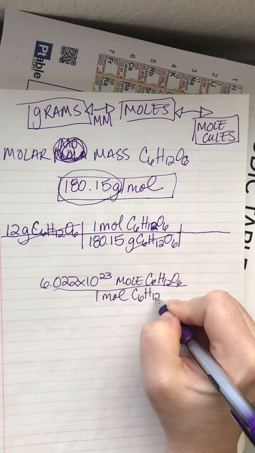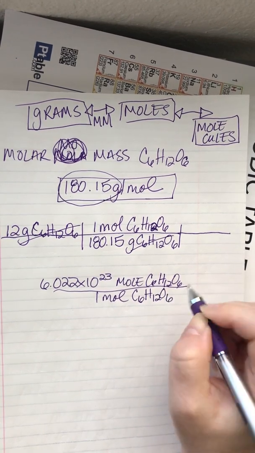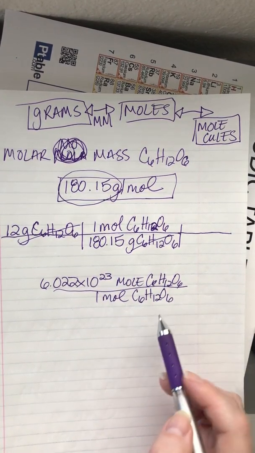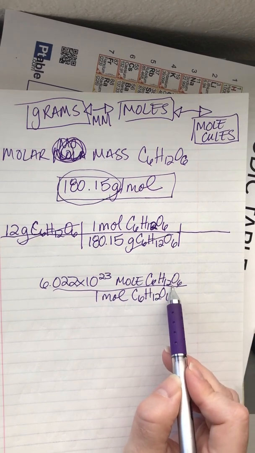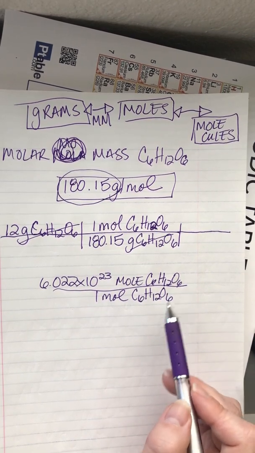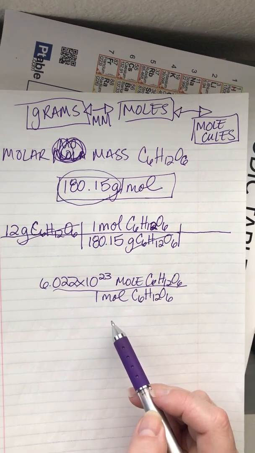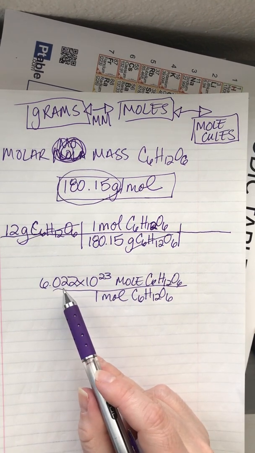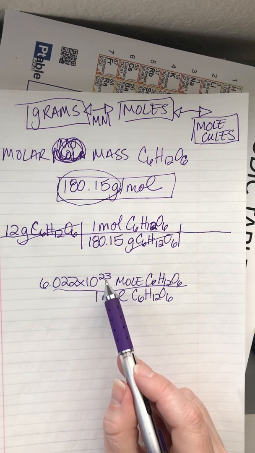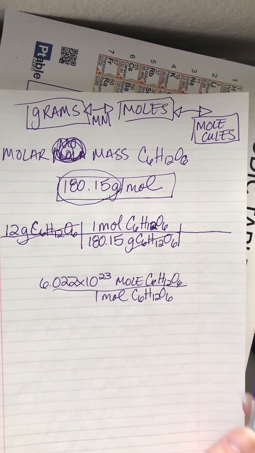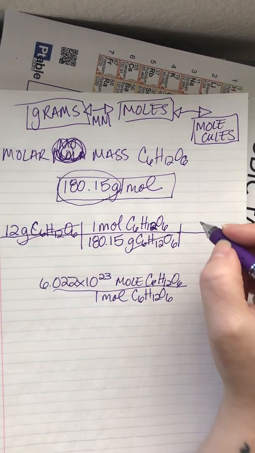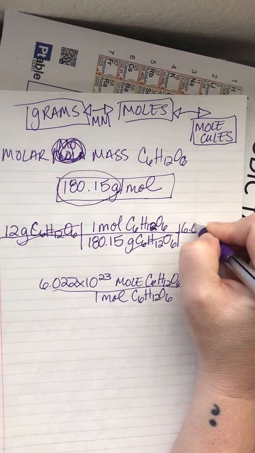Before we were writing it in its general form, which could be molecule, atom, whatever, but now we're talking specifically about glucose. So does the 6.022 times 10 to the 23 go on top or bottom here? Top, right? Is everybody okay with that?